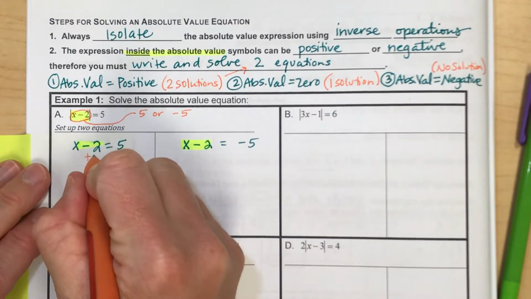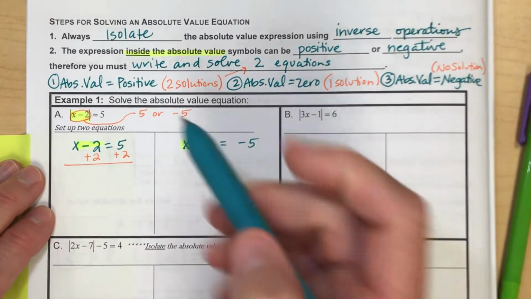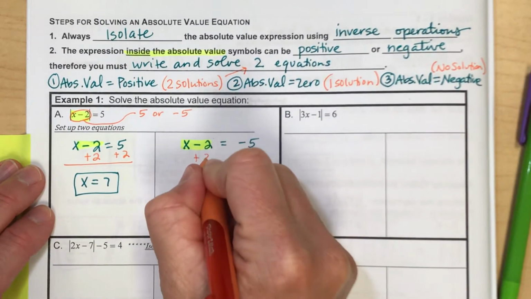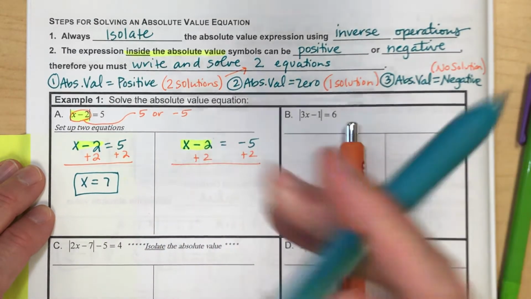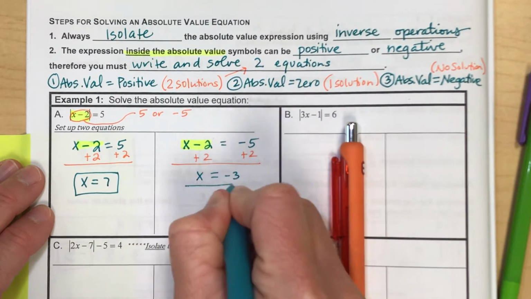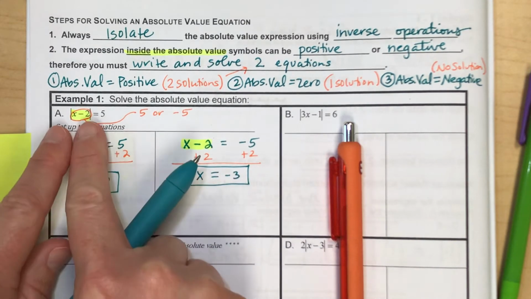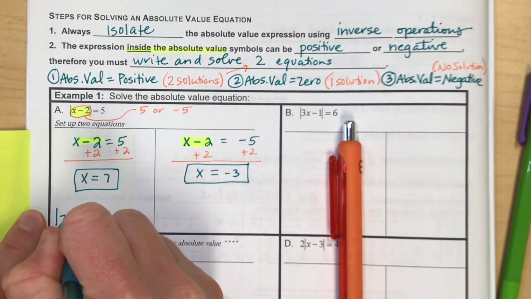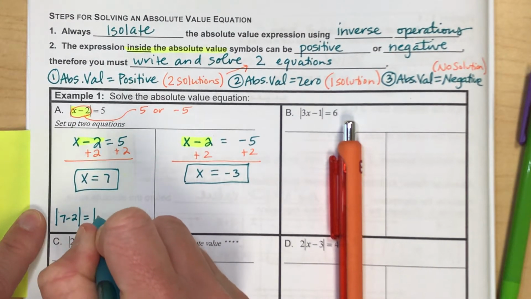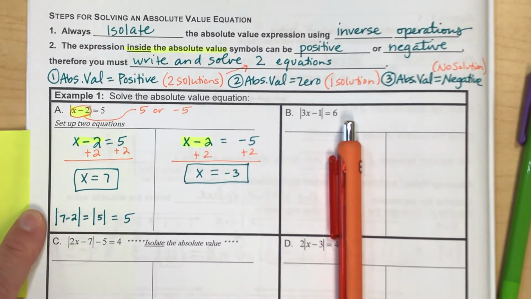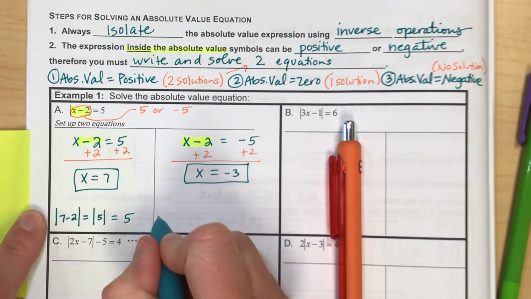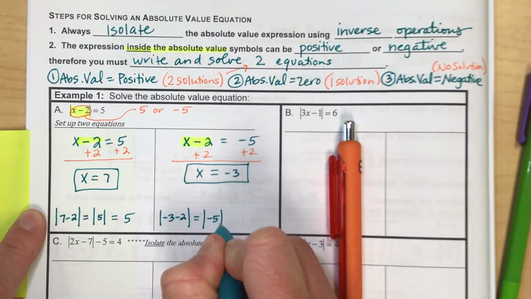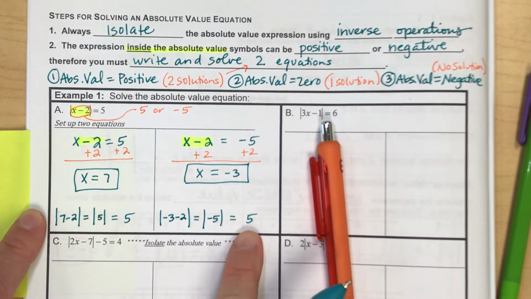And now we'll just solve. So I'm going to add 2 to both sides. And in this case, one of my solutions would be 7. And then over here, if I add 2, I get a different solution of negative 3. So those are the two solutions that if I were to plug back in, I would get 5 or negative 5. Absolute value of 7 minus 2 is the same as the absolute value of 5, which is positive 5. And now if I plug in negative 3, the absolute value of negative 3 minus 2 is the same as the absolute value of negative 5, which does pop out as a positive 5.